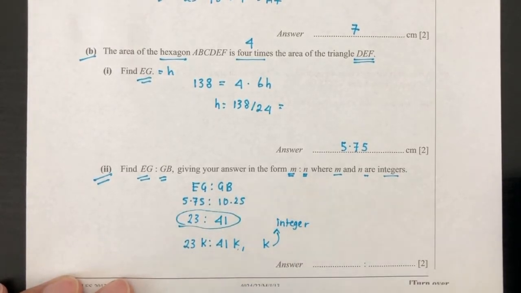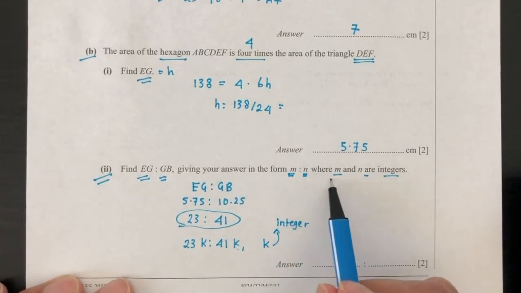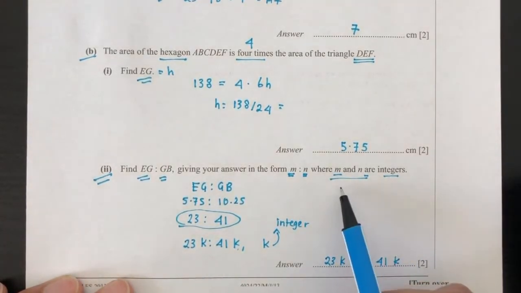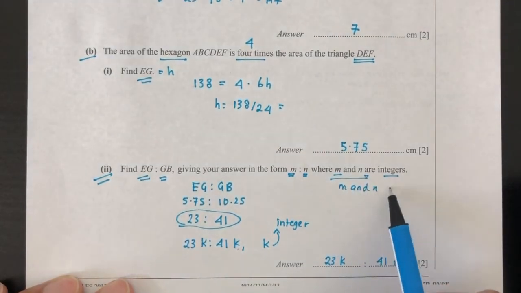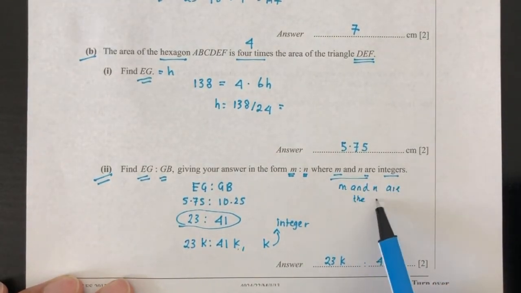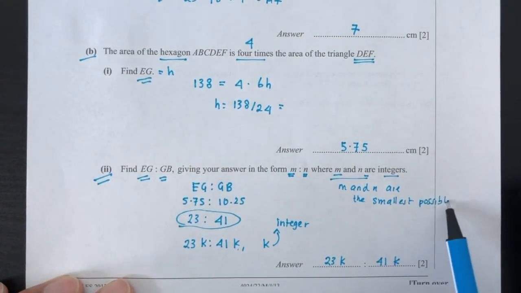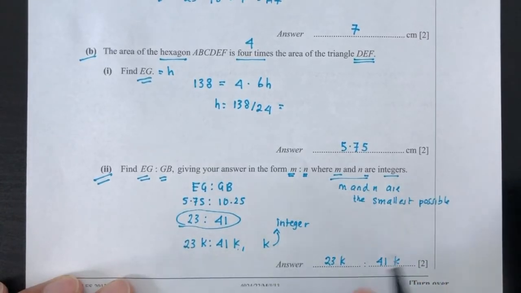But in most cases I would say, because it didn't ask you for the lowest terms of these two, you can write a constant here, which keeps the same ratio, and these will be integers. So let's write this down: 23k and 41k. The reason we write k here is that it did not tell you that M and N are the smallest possible integers, so you cannot just write this normally.